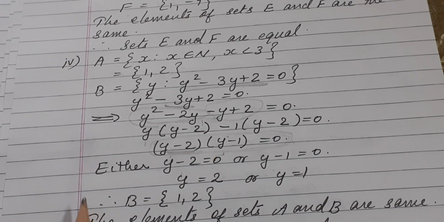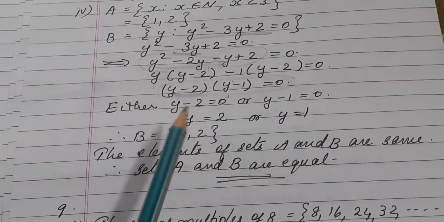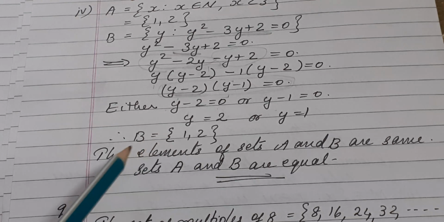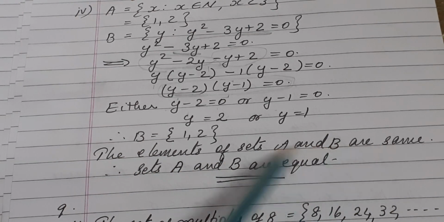Okay. So what is the conclusion? A also has 1, 2 as elements, isn't it? So the elements of set A and set B are the same. Therefore A and B are equal.